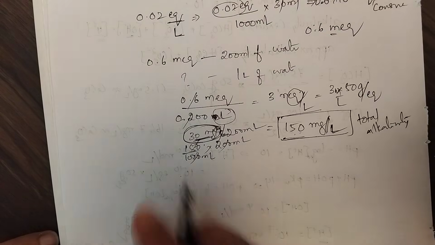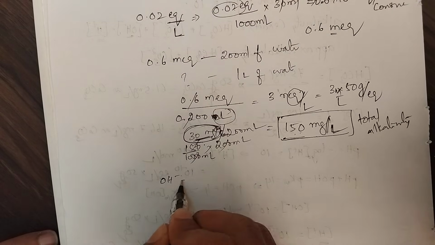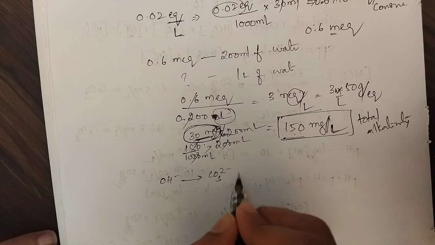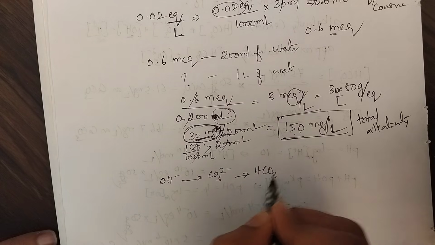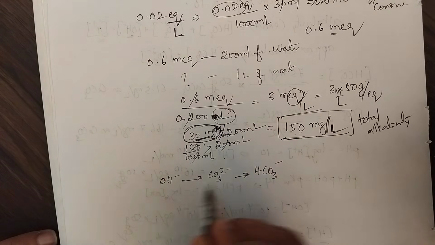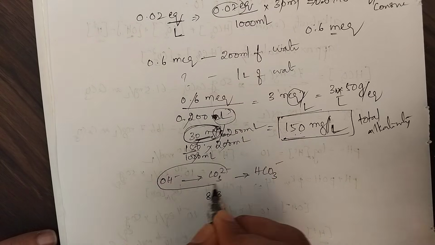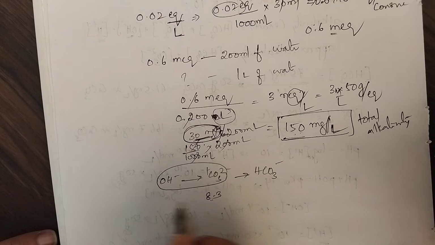So next let us calculate the individual ones. As we know, the first OH minus ion would be consumed, followed by CO3 2 minus and followed by HCO3 minus. And then in variation of pH, at 8.3 pH all OH would be consumed plus half of the CO3 2 minus would be consumed.